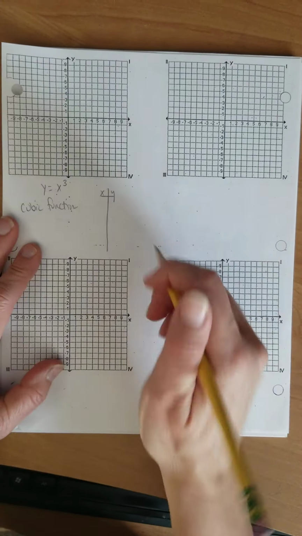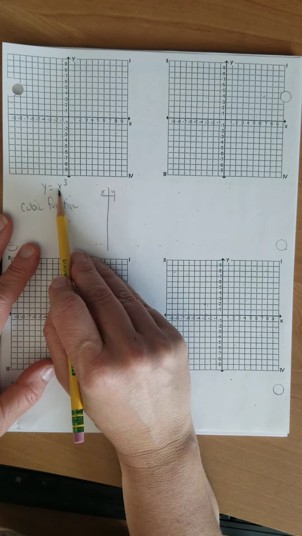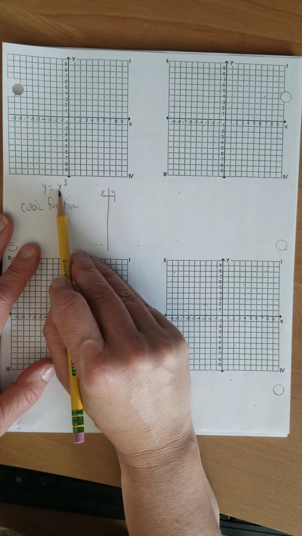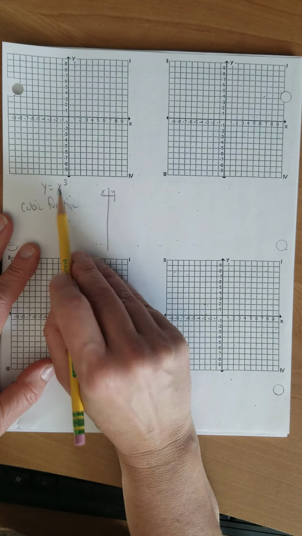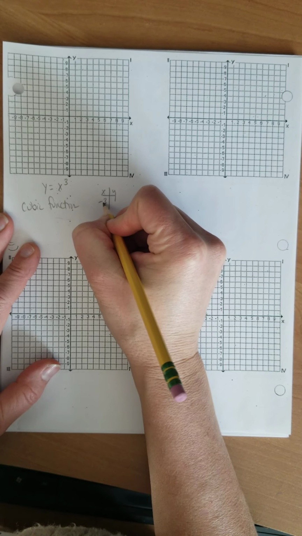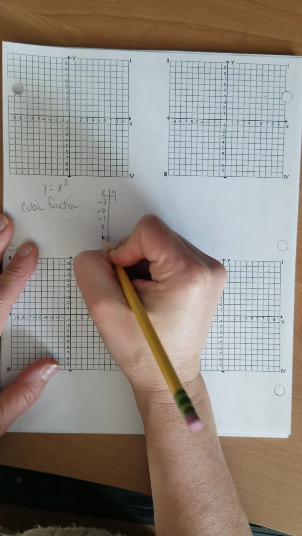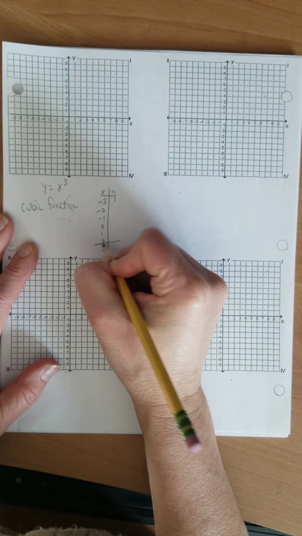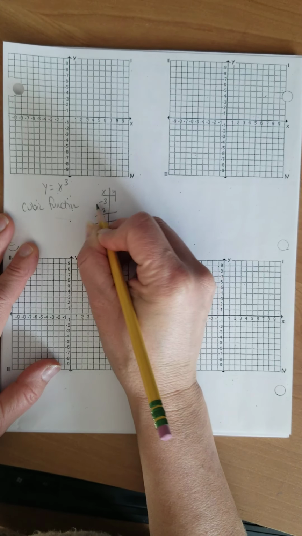So the question is, can I cube any x in the world? Yes, I can. I can cube negatives, I can cube positives, and I can cube 0. So I'm going to go from -3 to 3. That's just the way I do things. When you get as old as me, you just keep doing things that way.